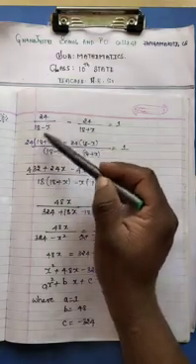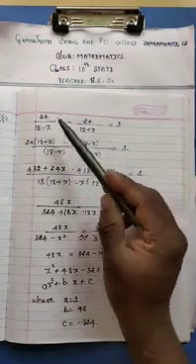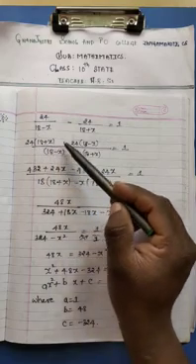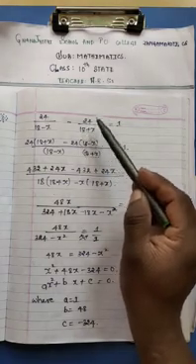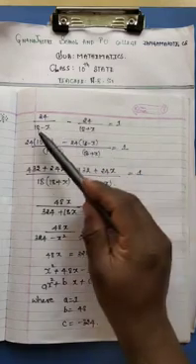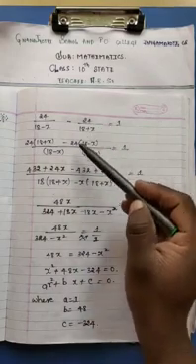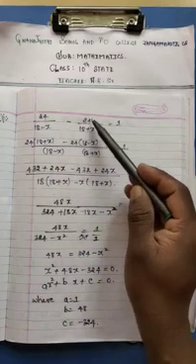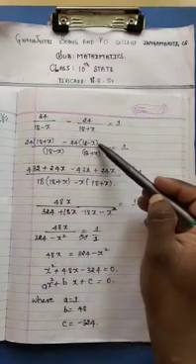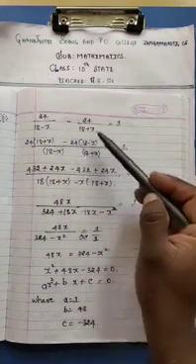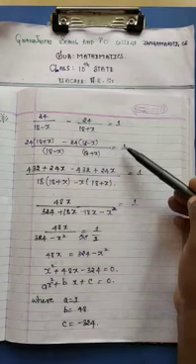We get 24 into 18 plus x in the numerator, minus, for the second term the missing factor is 18 minus x. So when we multiply 18 minus x on the numerator, we get 24 into 18 minus x, whole divided by the LCM 18 plus x into 18 minus x, which is equal to 1.